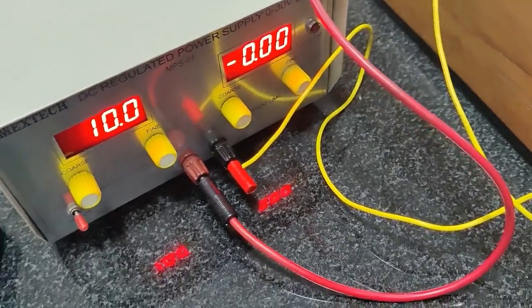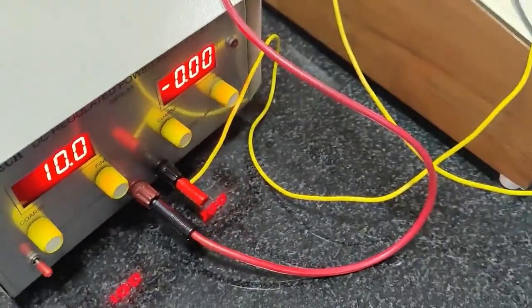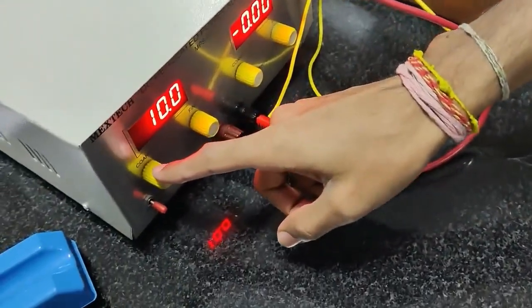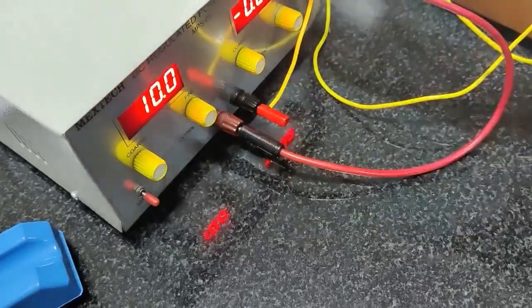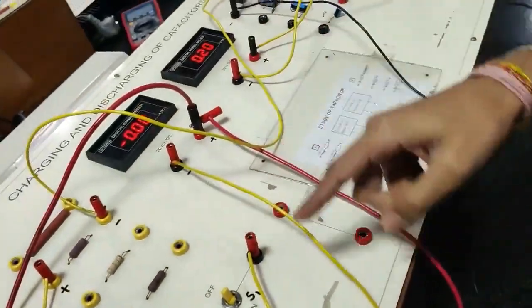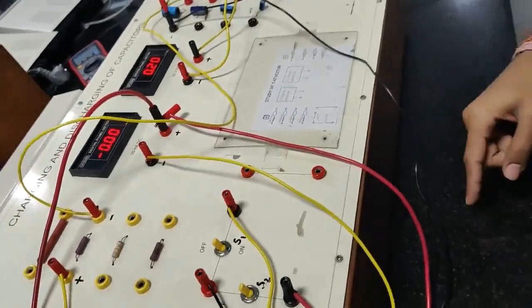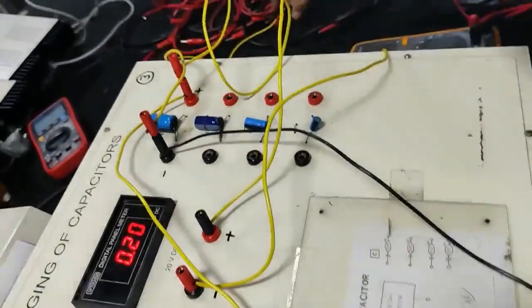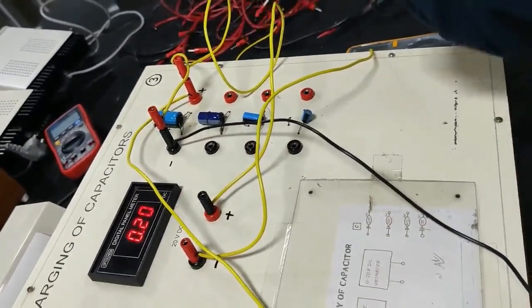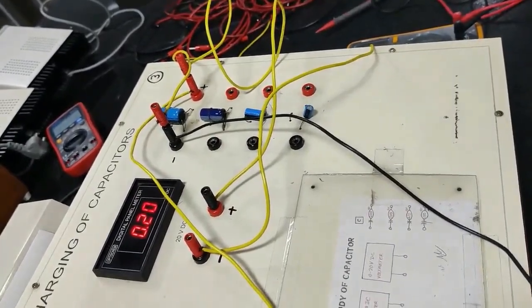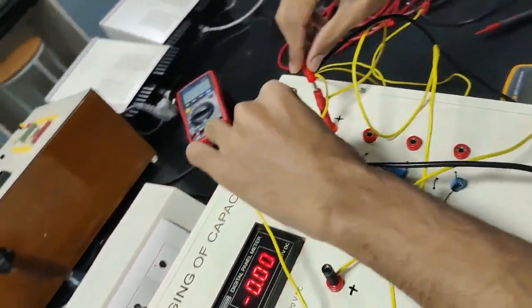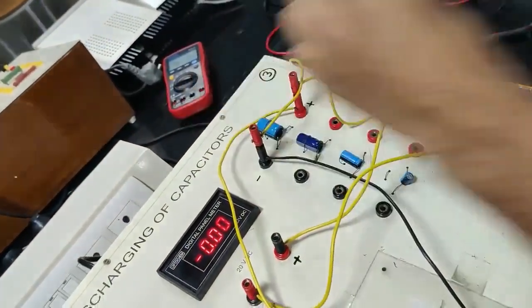Now let's move on to the third part of our last experiment. Here I have fixed the voltage to 10 volt, so I will directly start charging my capacitor for this particular voltage. You can see there's a residual voltage in here, so we have to discharge it. We can discharge this by just touching these two nodes, and you will see it has discharged.